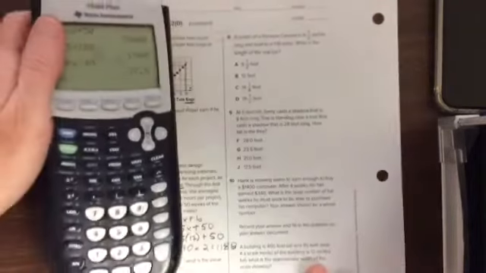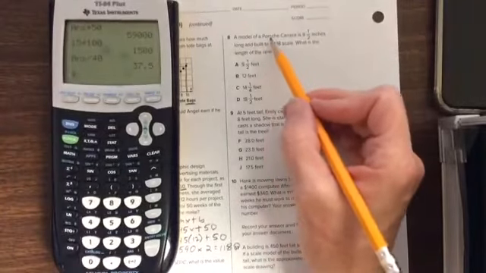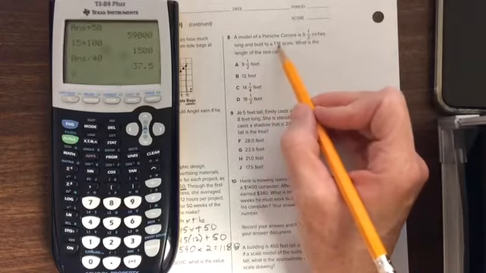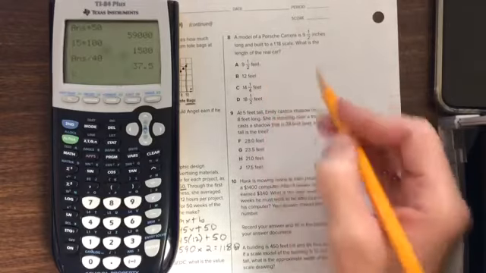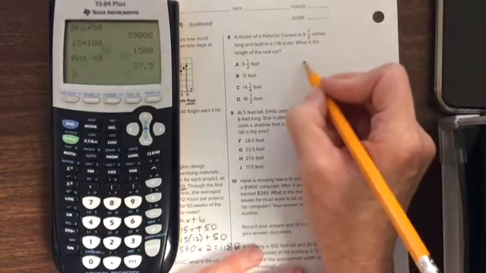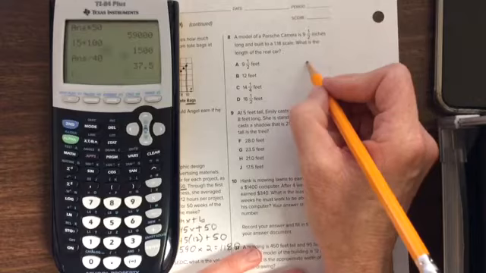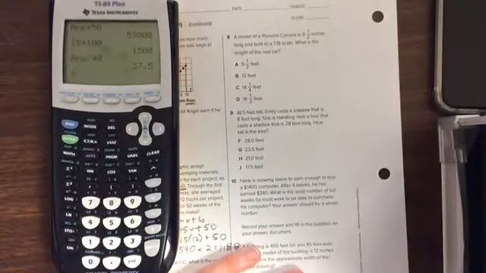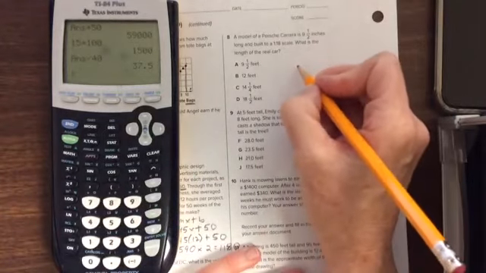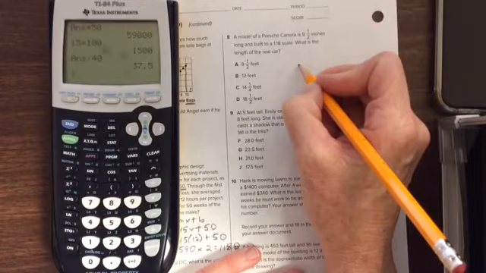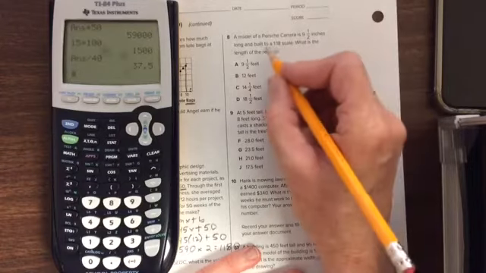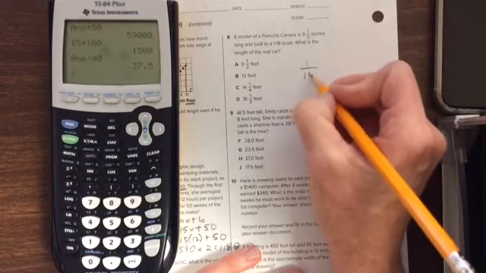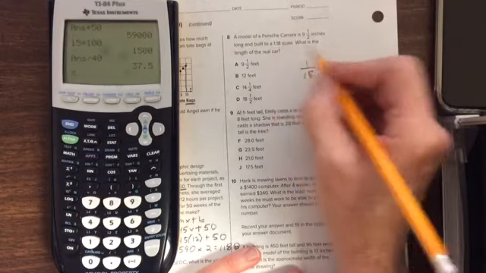Okay, almost finished. Let's see. A model of a Porsche is 9.5 inches long and built to a 1/18 scale. What is the length of the real car? Okay, so we will set this up. And then it's in feet. So the scale is 1/18, 1/18 scale.